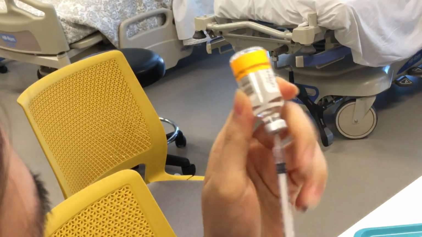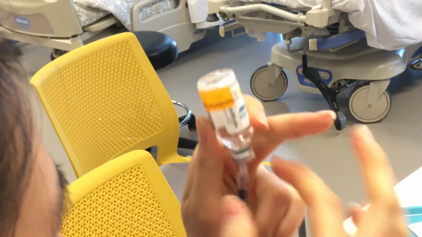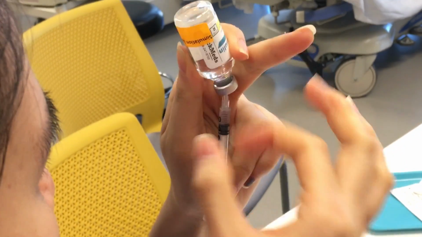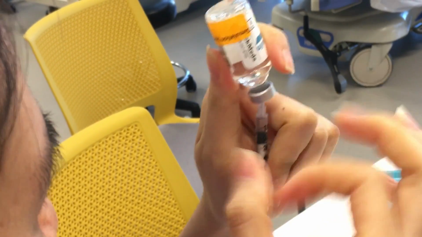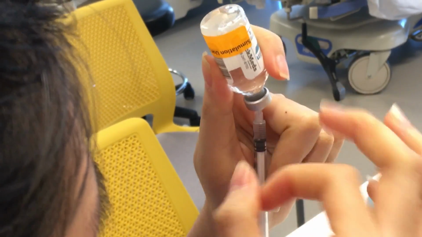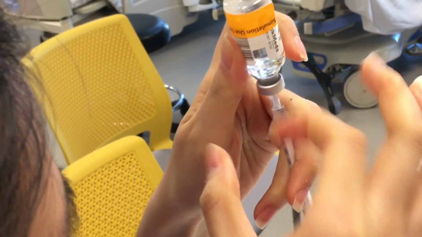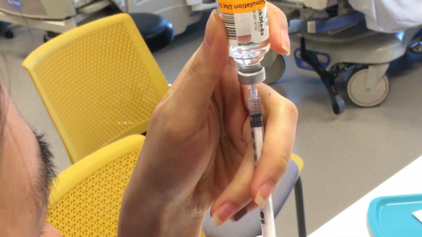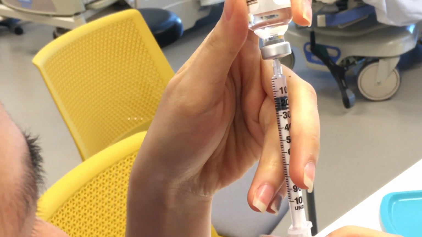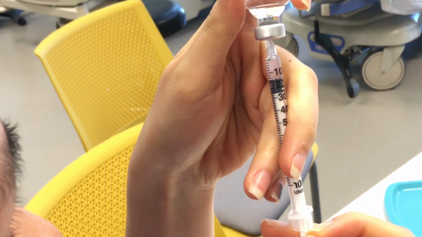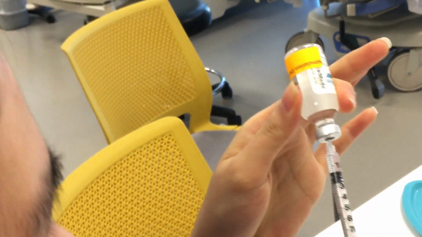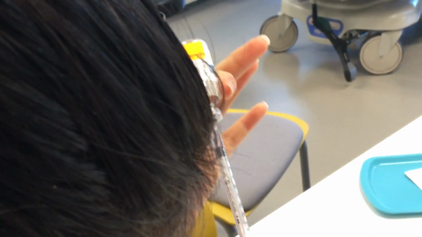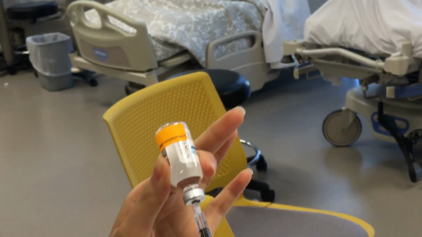Now I will get rid of the bubble. Okay, this one is 16 regular, and I make sure I check with my secondary nurse to make sure that I draw 16 units of regular insulin. It's right here. Okay.